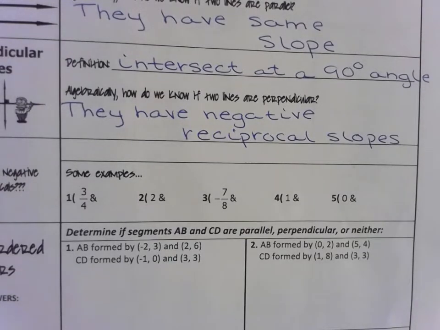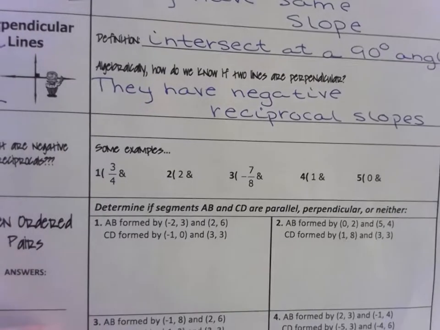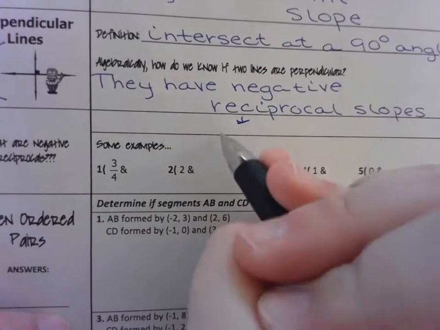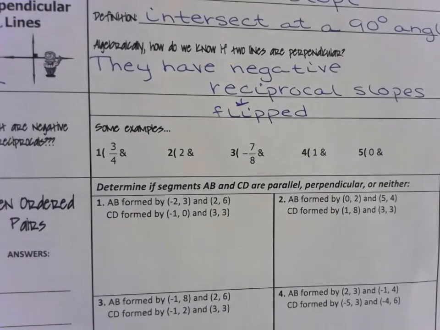What that means, the word reciprocal, what are negative reciprocals? Okay, the word reciprocal, real quick, that's a fancy math word that just means flipped. So when I want the reciprocal of something, you take the number and flip it. And if I want the negative reciprocal, you just put a negative in front. If it's already a negative, that will turn it positive, and you flip the fraction or flip the number.